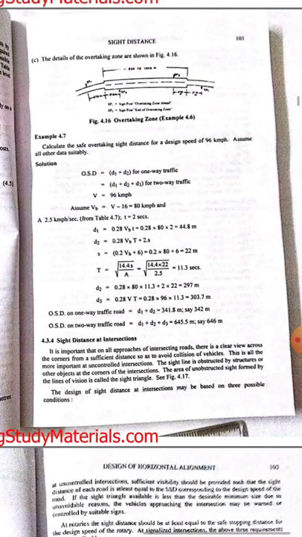Now another problem is, calculate the safe overtaking side distance for a design speed of 96 km per hour. Assume other data suitably. The OST we are going to calculate, that is D1 plus D2 for one-way traffic, D1 plus D2 plus D3 for two-way traffic. Assume V is equal to 96 km per hour.